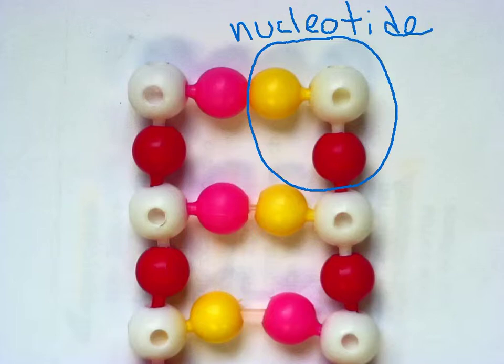And we recall there's 20 different amino acids, so 3 of these in order will code for specific amino acids. And so you have different types of amino acids in a chain, and then those will code for a specific protein.